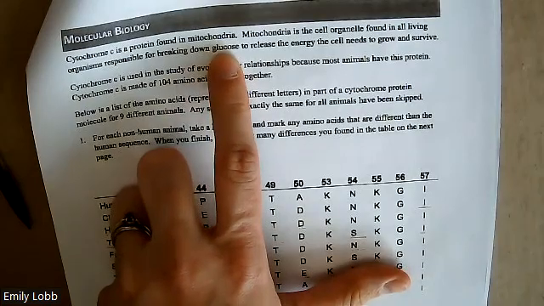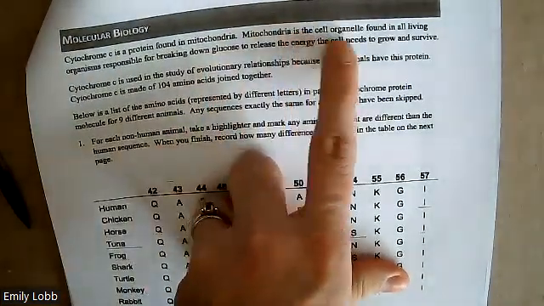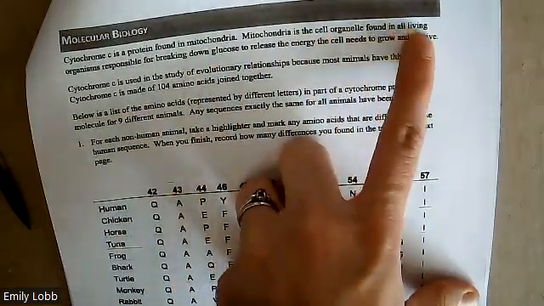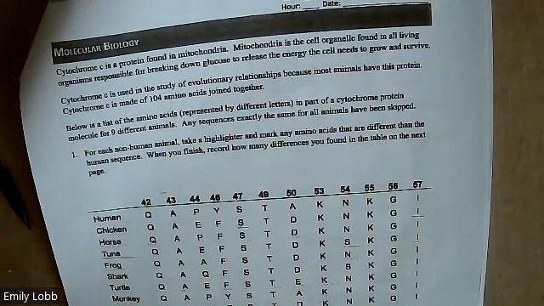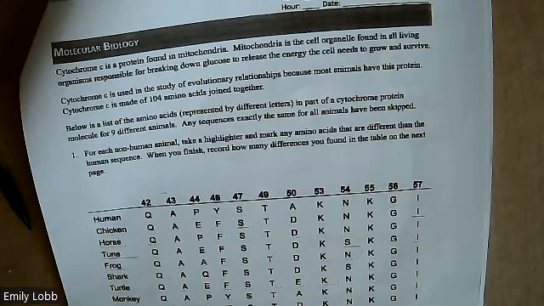Are we listening? Mitochondria is the cell organelle found in all living organisms responsible for breaking down glucose to release the energy the cell needs to grow and survive. Cytochrome C is used in the study of evolutionary relationships because most animals have this protein. Cytochrome C is made of 104 amino acids joined together.